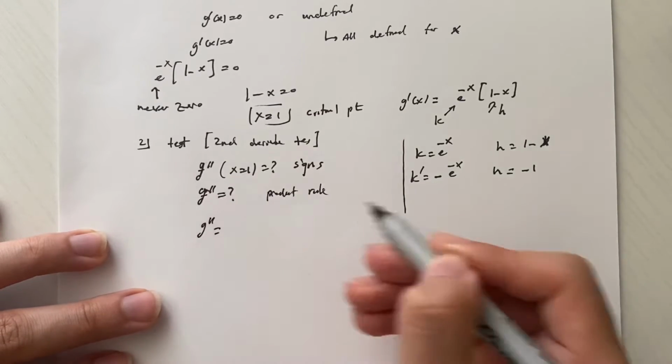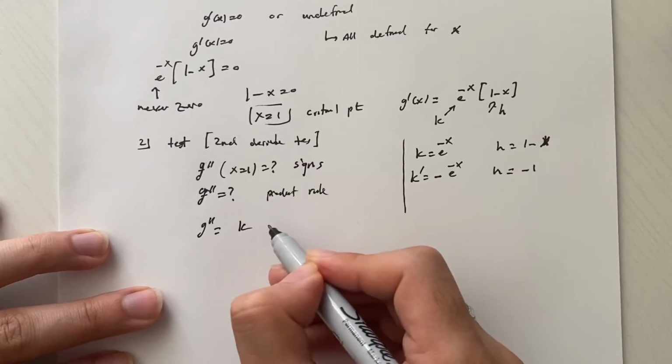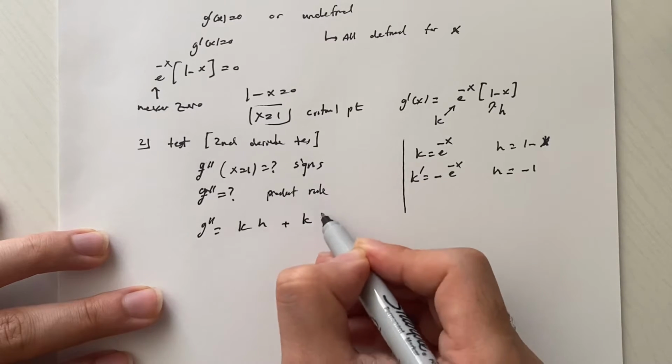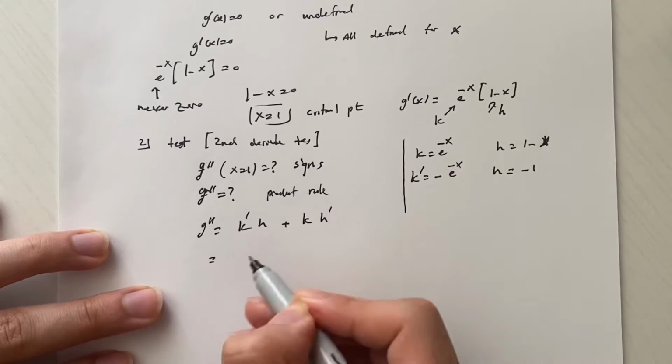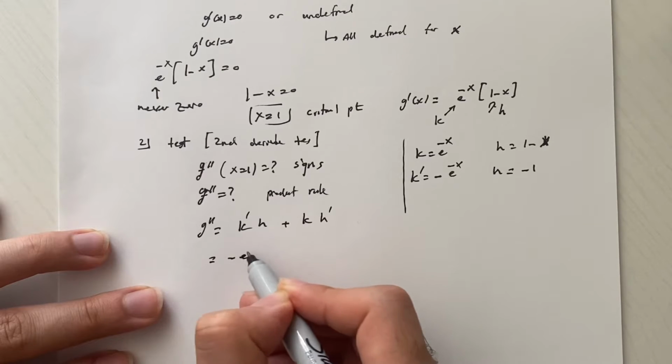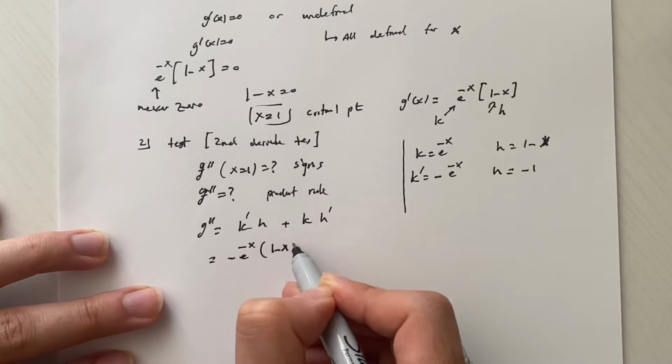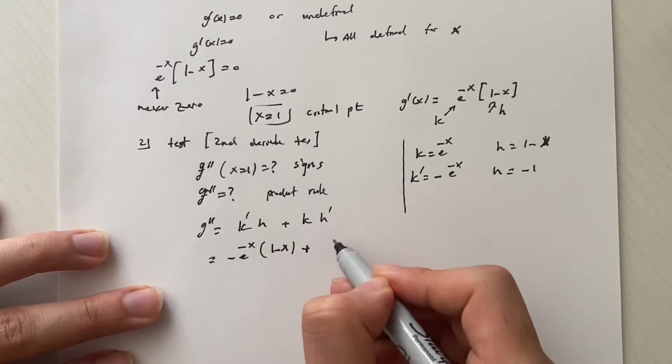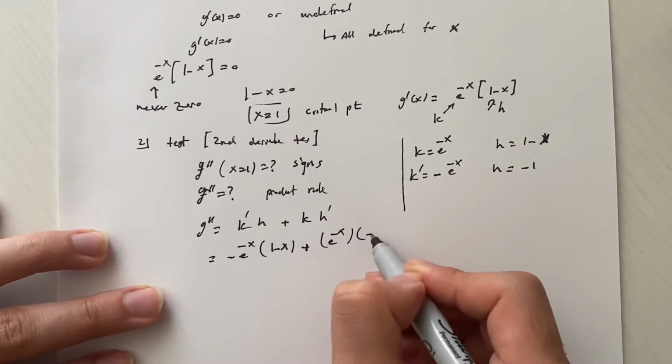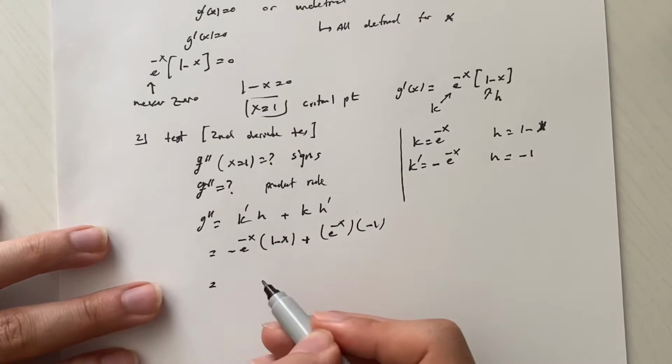Here note that our function is g of x, not f of x. So I'm ready now to apply the product rule. For the first term, I'm going to multiply k prime by h, and for the second term, I'm going to multiply k by h prime.